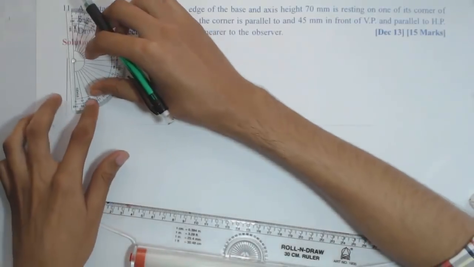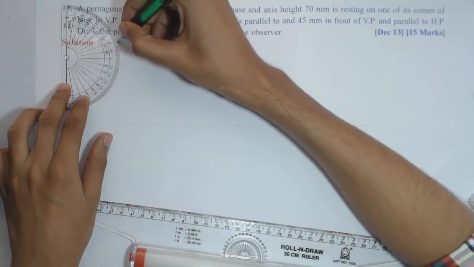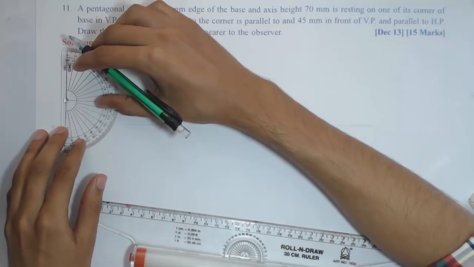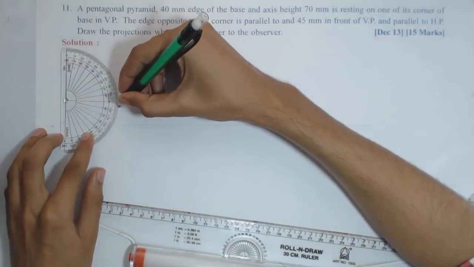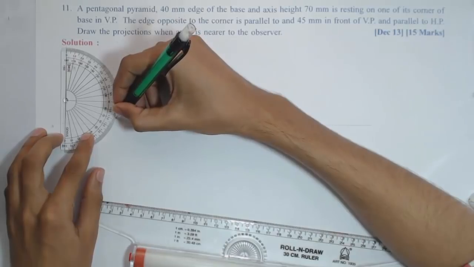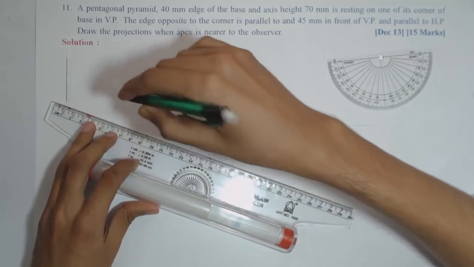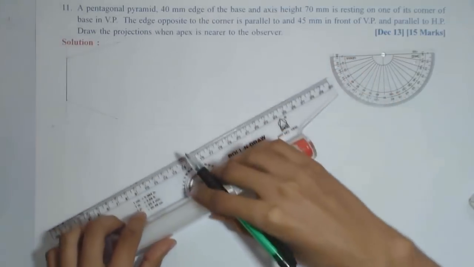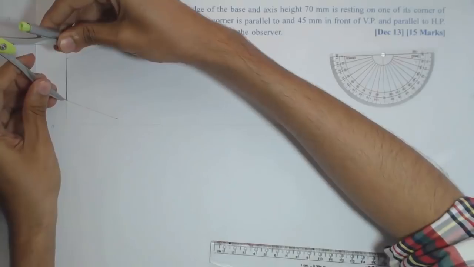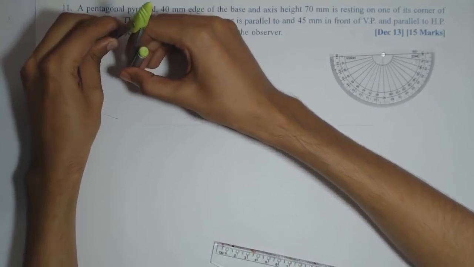So we'll now mark the angles 108 and we'll complete the pentagon such that I'll get a corner on right hand side. So get 108 here, then again 108 measuring on this side. On these two lines we will mark 40 mm to get the pentagon. So we will mark the same base edge here as well as here, and we will mark two more arcs to complete the pentagon.